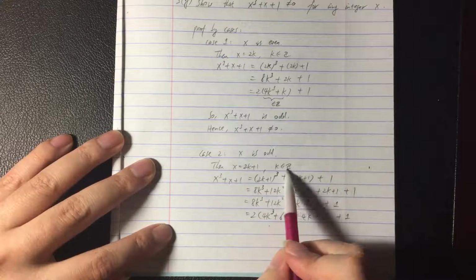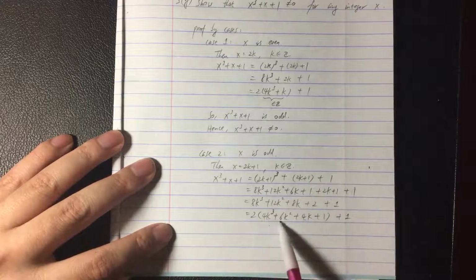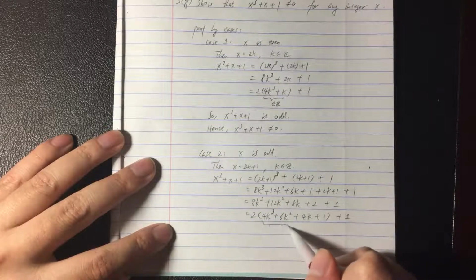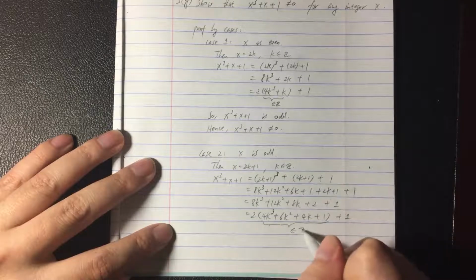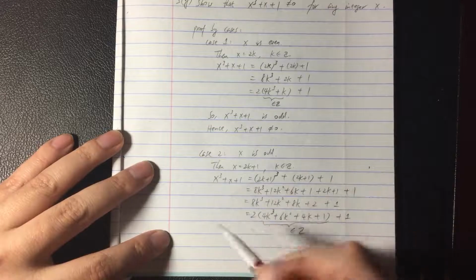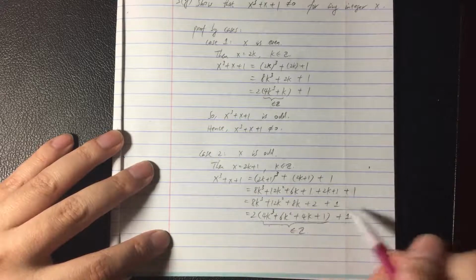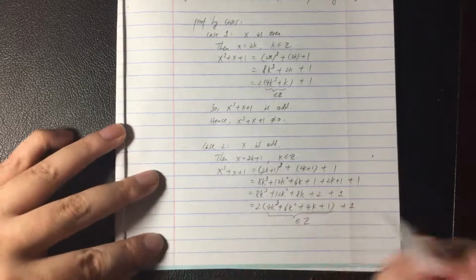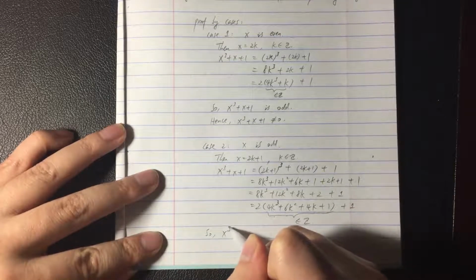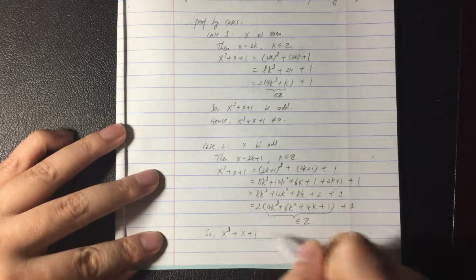Since k is an integer, 4k cubed plus 6k squared plus 4k plus 1 must also be an integer. Since x cubed plus x plus 1 can be written as 2 times the integer plus 1, it must be an odd number. So x cubed plus x plus 1 must be odd.